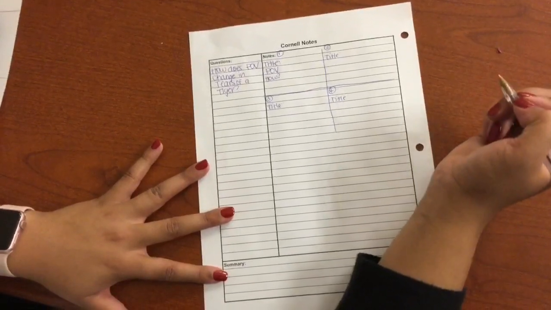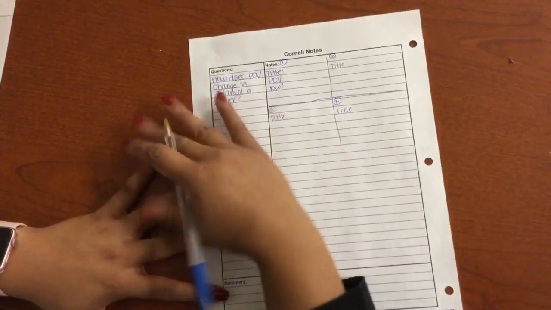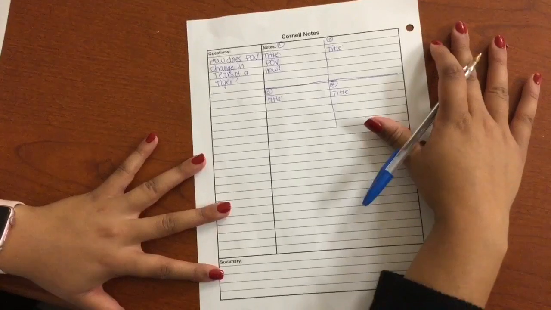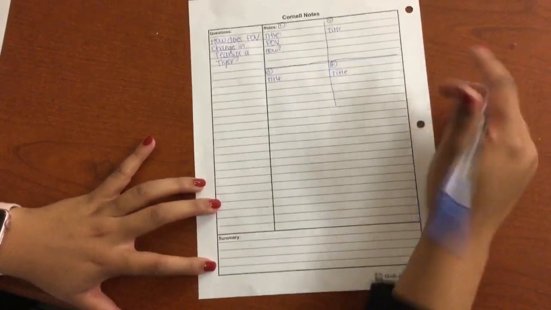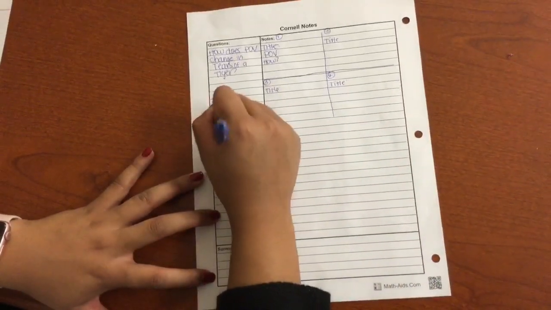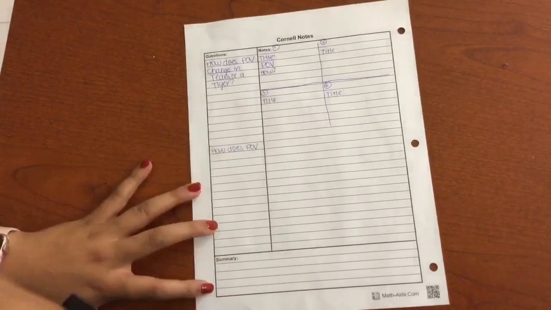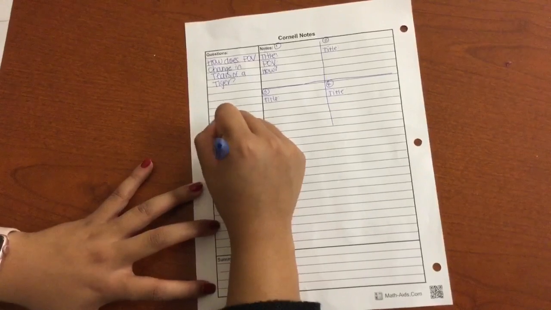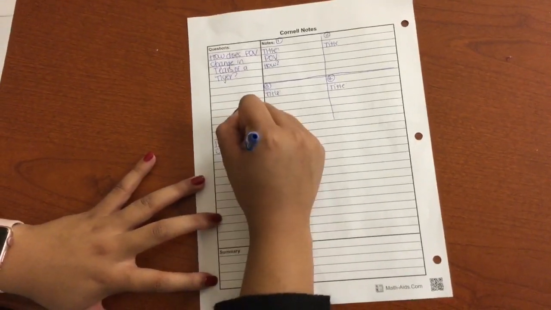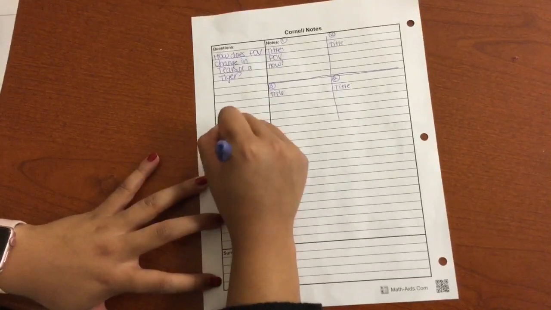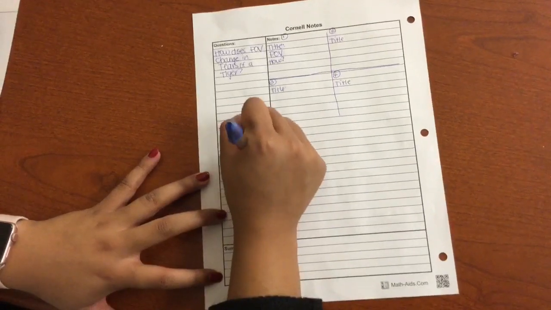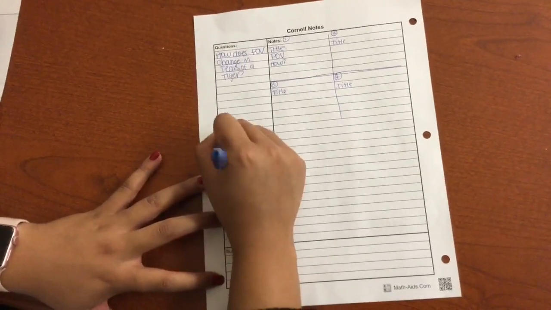Some of them may be the same. Some of them may be different. So that's the first part of your task, to go in there and look at that. The second part of your question is, how does point of view change the engagement of the audience?